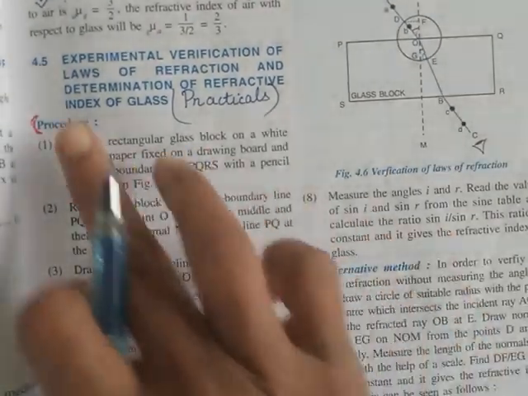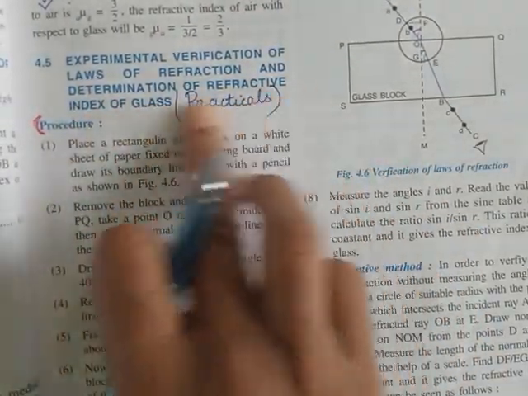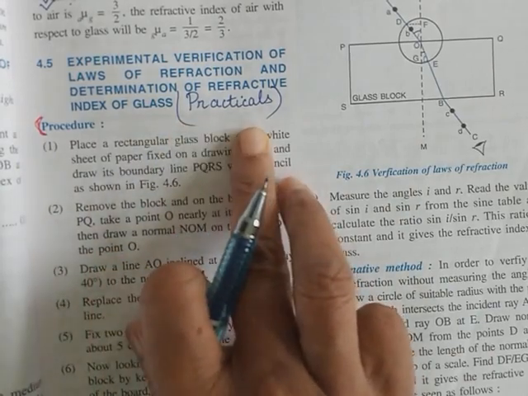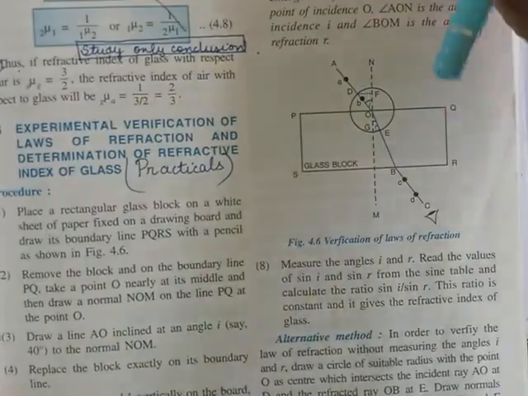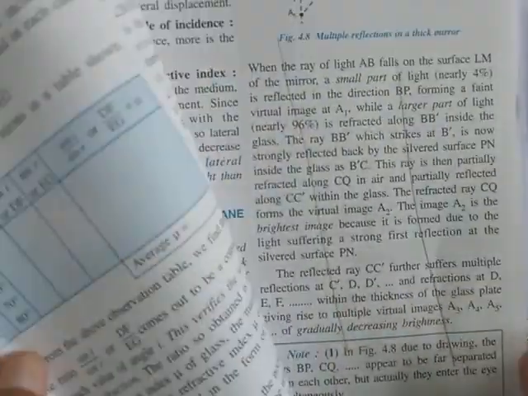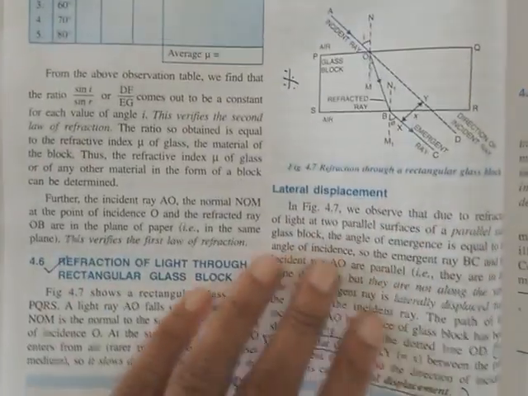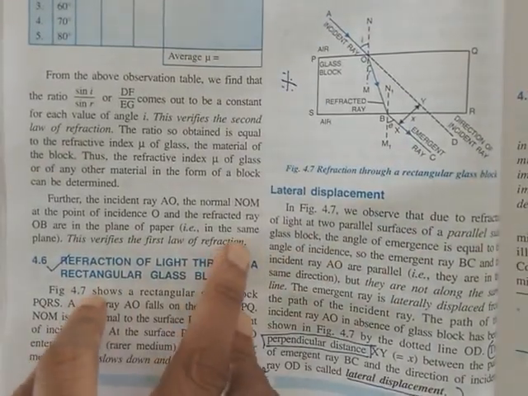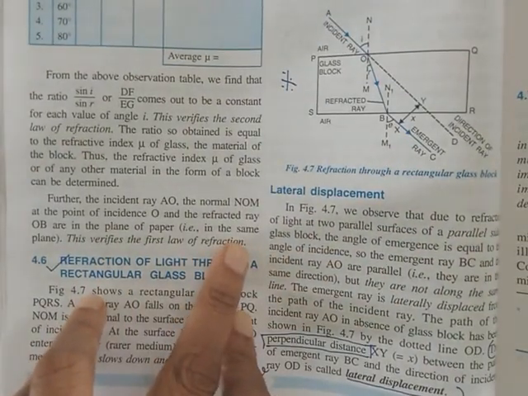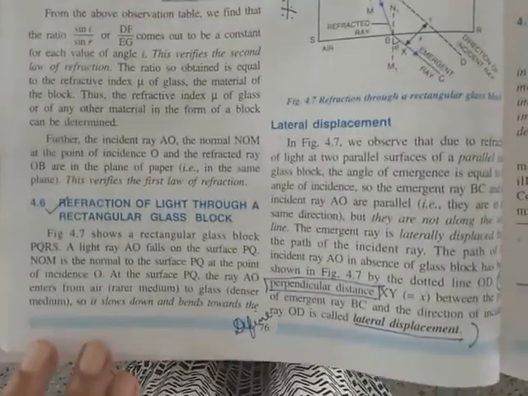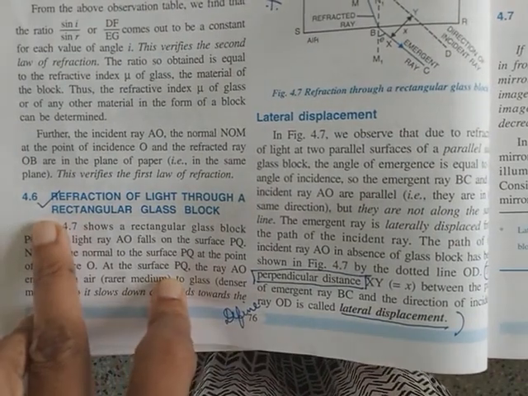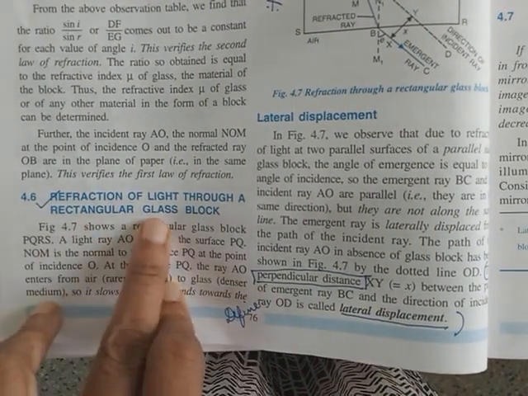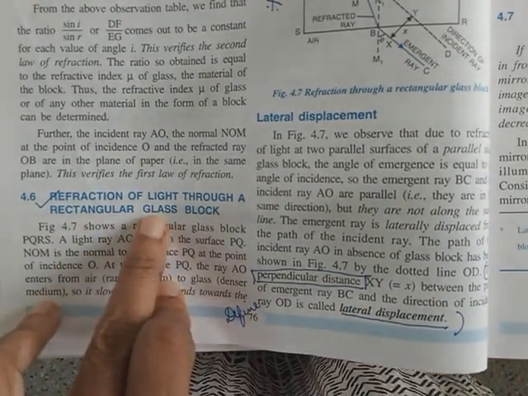In the next topic, experimental verification of laws of refraction, we will be doing it practically. So I want you to write it in your practicals and leave it. We'll be doing it in the lab when you come to school. So that experiment goes till this. Now the next topic we have to start is refraction of light through a rectangular glass block.